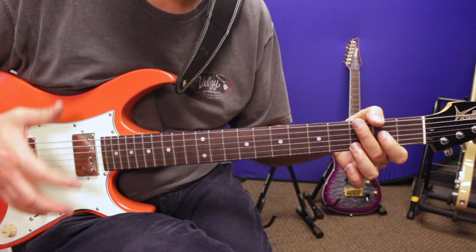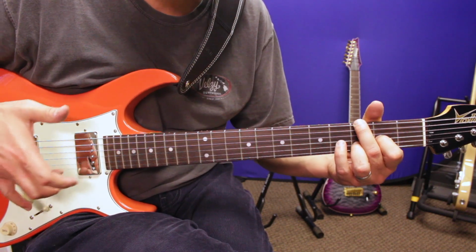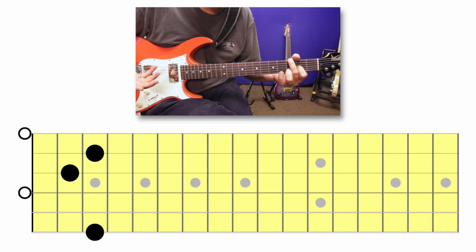Now, what happens if we add some extra notes? Maybe that top note here would work. Well, it does.